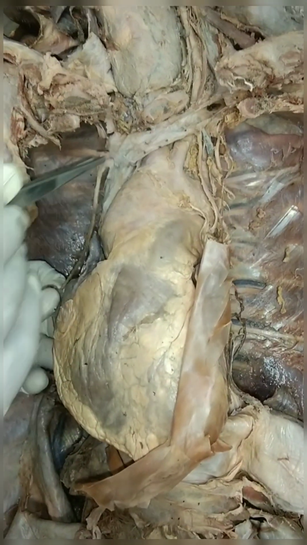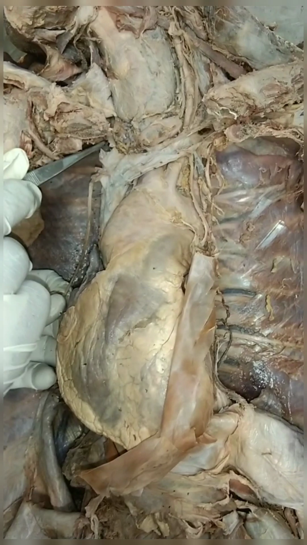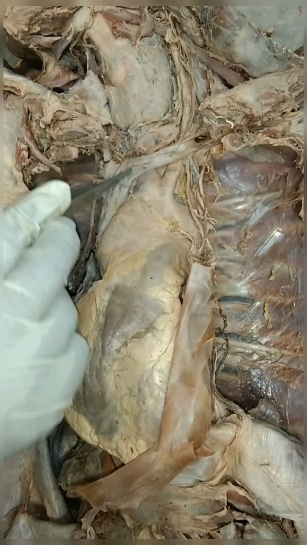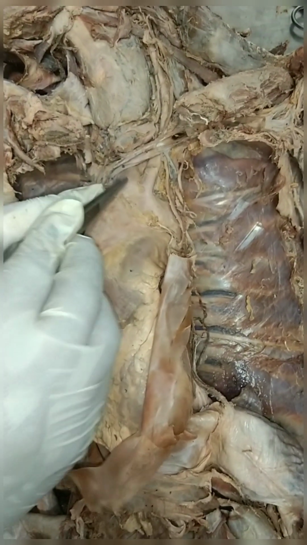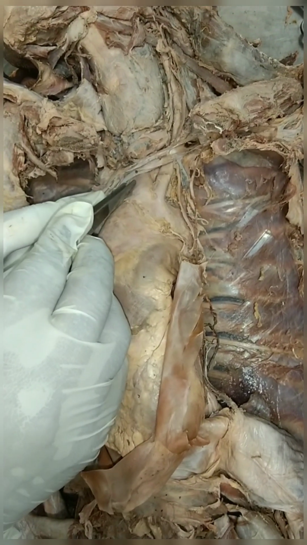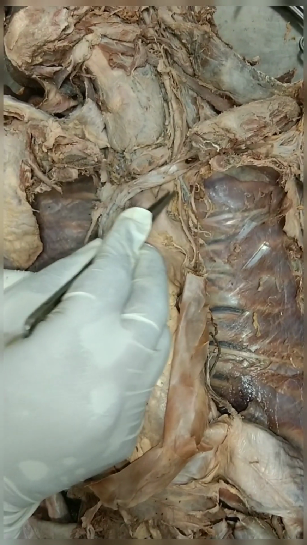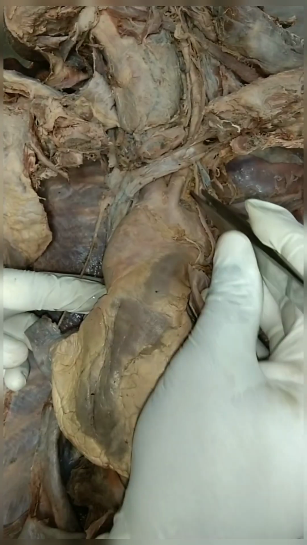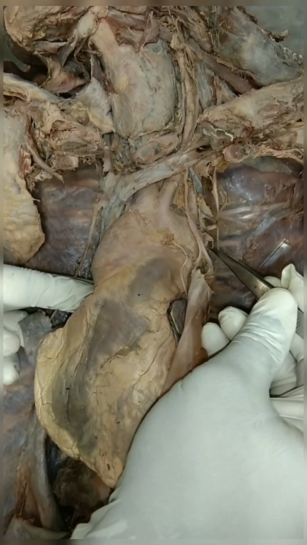You have the phrenic nerve, then the superior vena cava, then the brachiocephalic trunk, then the left brachiocephalic vein, then the arch of aorta and its other two branches, then the left vagus nerve, then the left phrenic nerve.